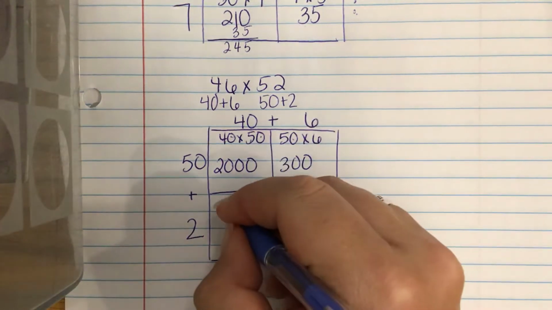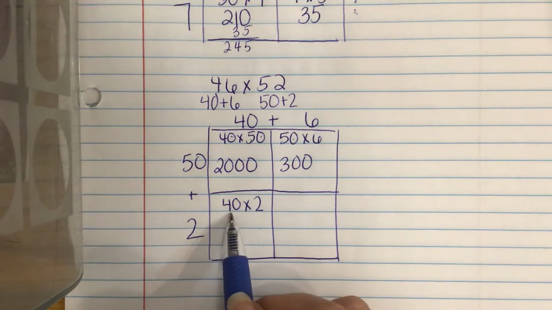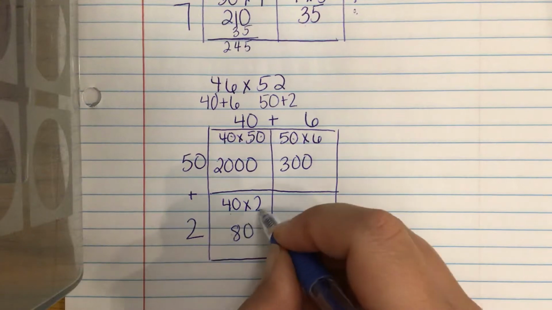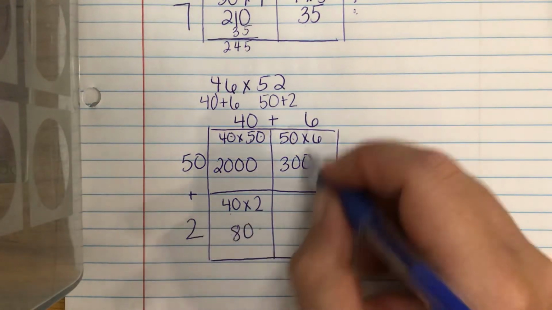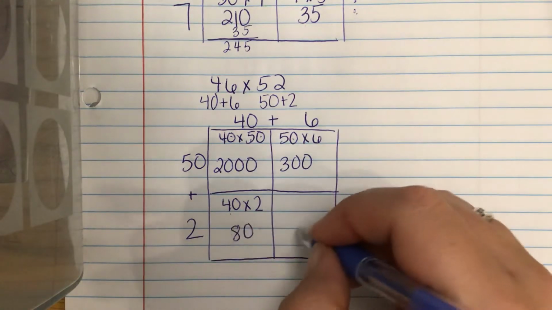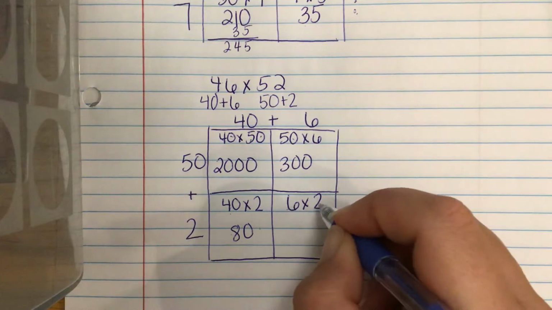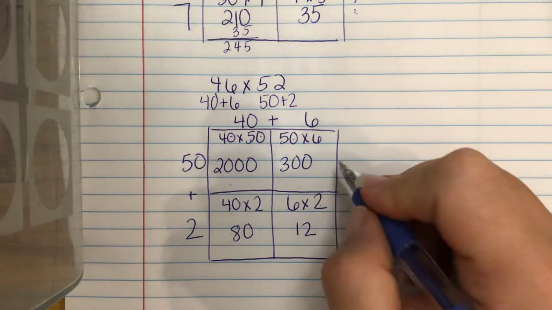40 times 2. I know 2 groups of 40 is 80. 40, 80. So I can do repeated addition to figure that one out. 6 times 2 goes right here. 6 is down, 2 is over. 6 times 2 is 12. All right, so I'm going to add 2,000 plus 300.